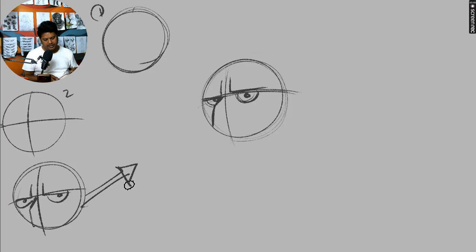Okay, so just creating the characters. Old man. Okay, how to create this?